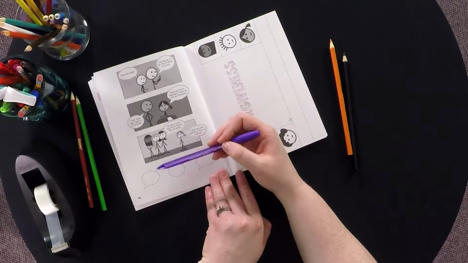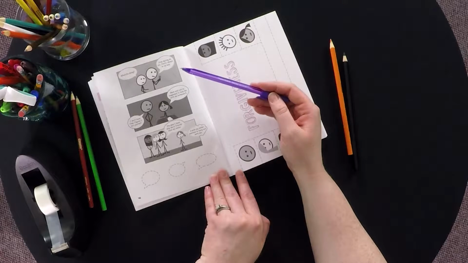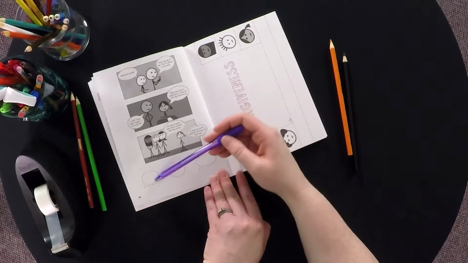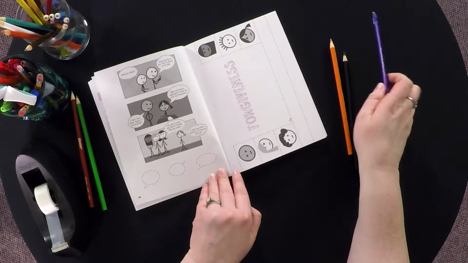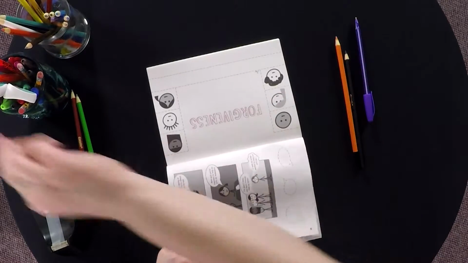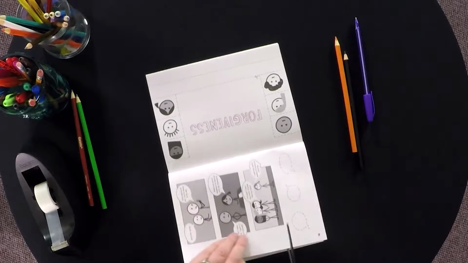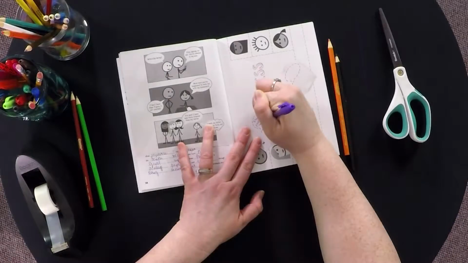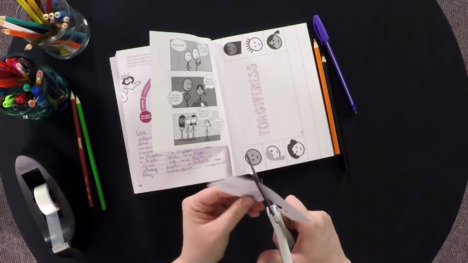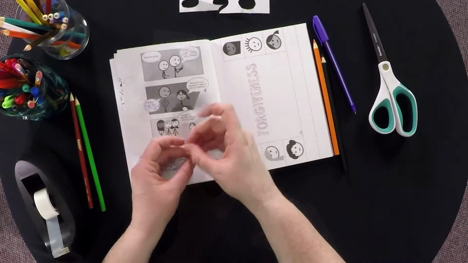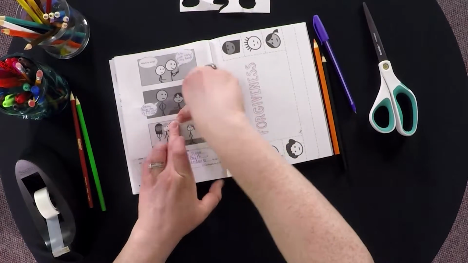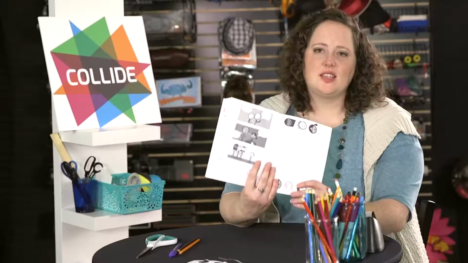So the next activity is on page 16. You can read these scenarios and see that they're scenarios that siblings struggle with. Now each response is a little bit negative. So in these dialogue bubbles at the bottom, they'll write more positive responses. Then they'll cut them out and tape them to cover up the dialogue bubbles. So that's kind of what that will look like.